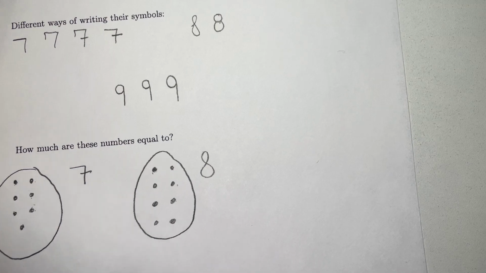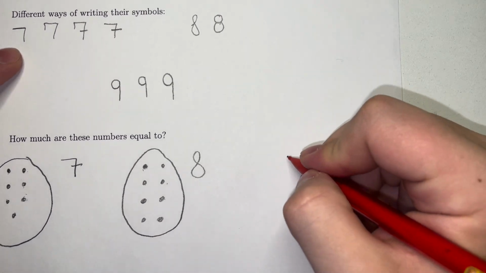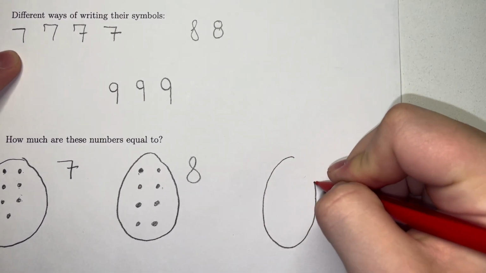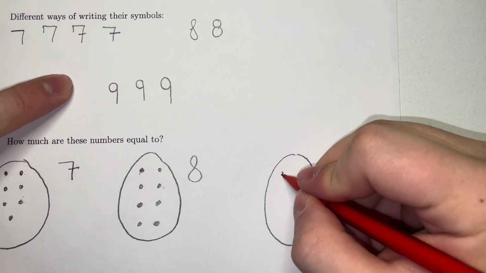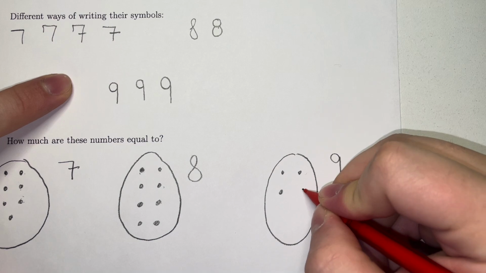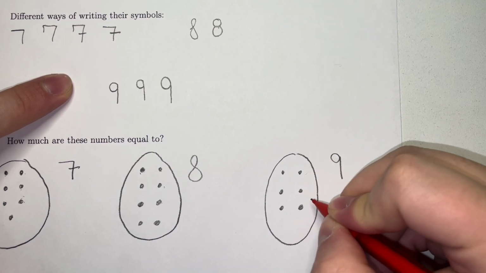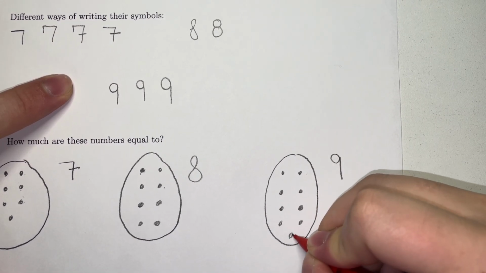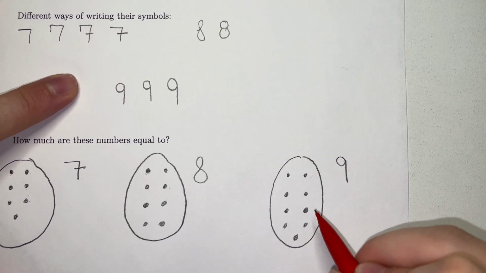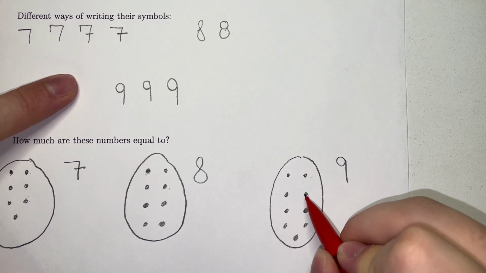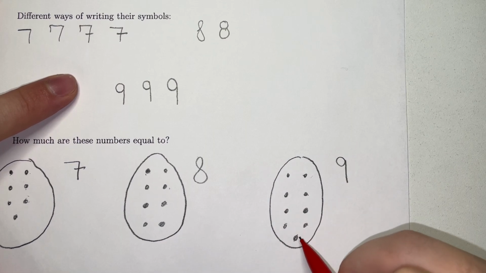And now let's go ahead and look at our last number here, 9. So here we have 4 pairs and a single. So 1, 2, 3, 4, 5, 6, 7, 8, 9.